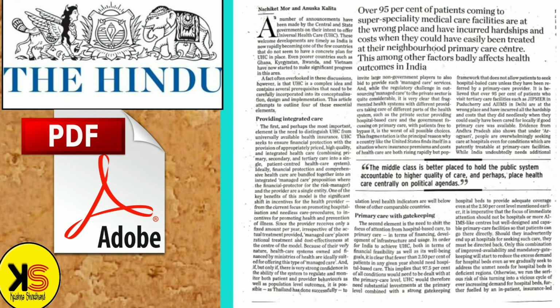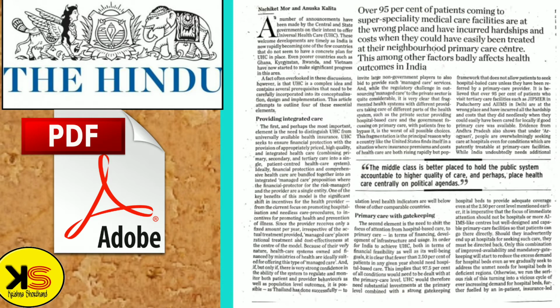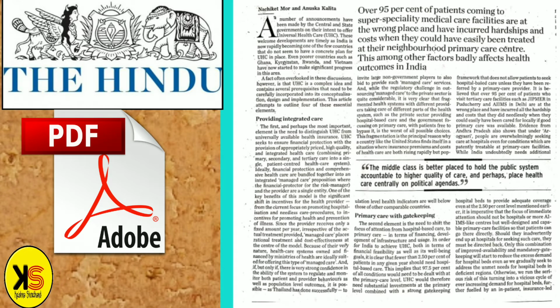UHC would therefore need substantial investments at the primary level combined with a strong gatekeeping framework that does not allow patients to seek hospital based care unless they have been referred by a primary care provider.